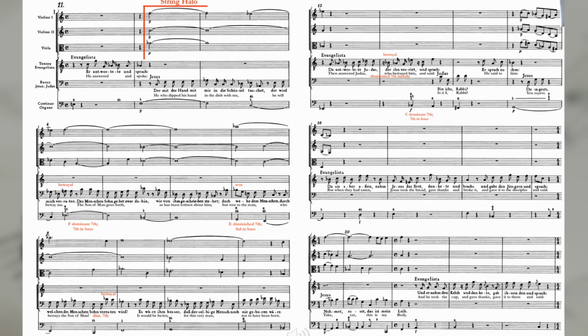But would it be better? Yes, it would be better, especially if you're better in major. Not to have been born, yes, with a tritone. Yeah, if you're not going to be born, not with a tritone.